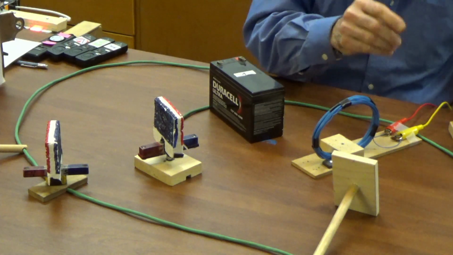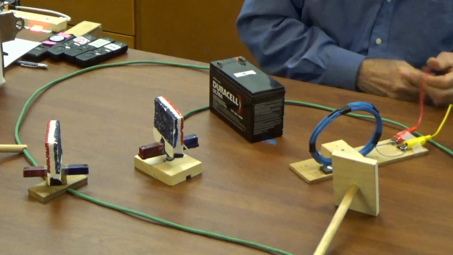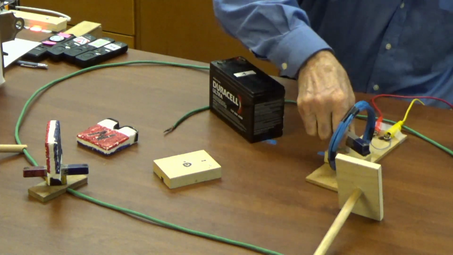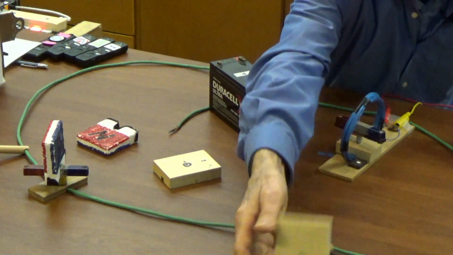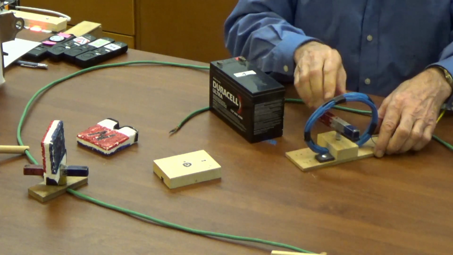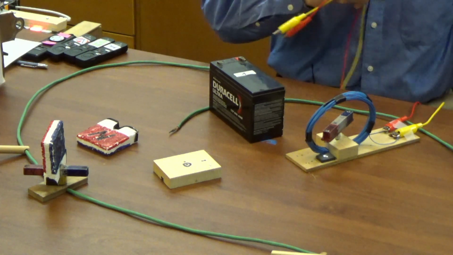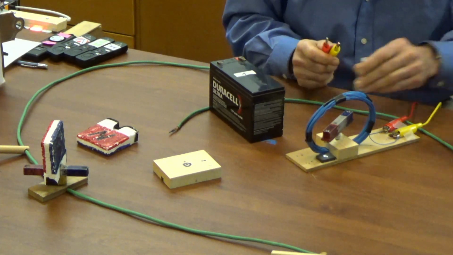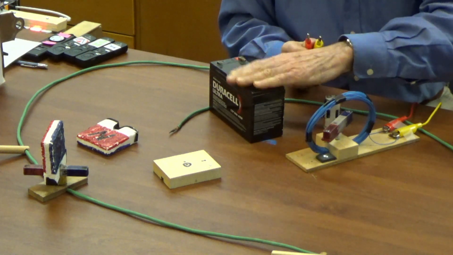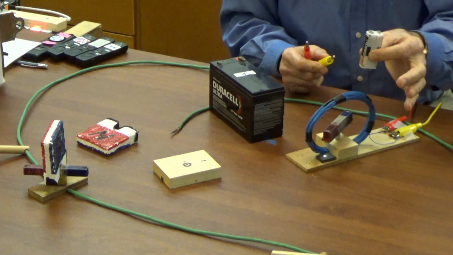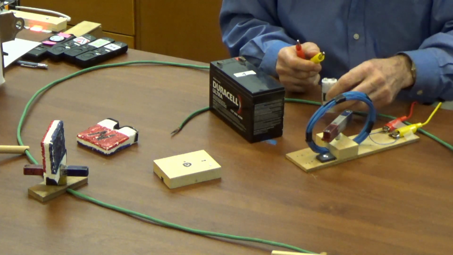And let's put this magnet on here. So there's our magnet. And I'm going to energize that coil of wire. But I'm not going to use this big battery. I'm going to use these 2 AAs, which gives us about 3 volts.